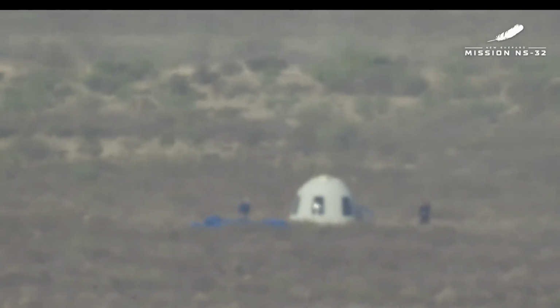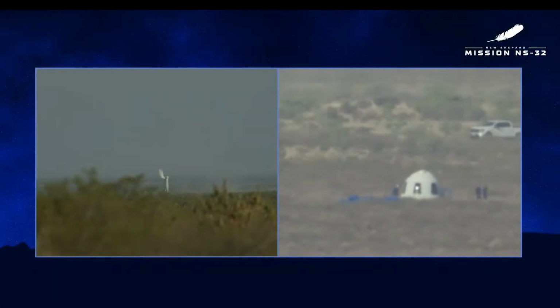Parachute recovery team, you can see them hard at work, detangling lines, getting things away from anywhere people need to walk. Hear the crew celebrating once again. This means 64 people have flown across the Kármán line. 4 have flown twice here on New Shepard.